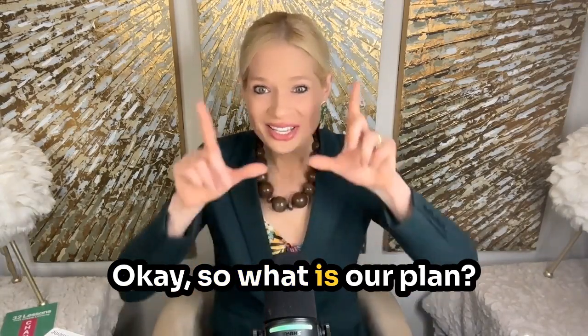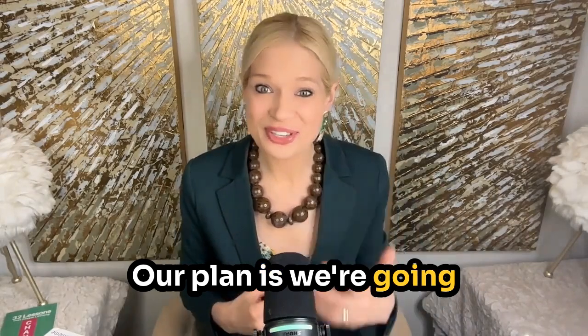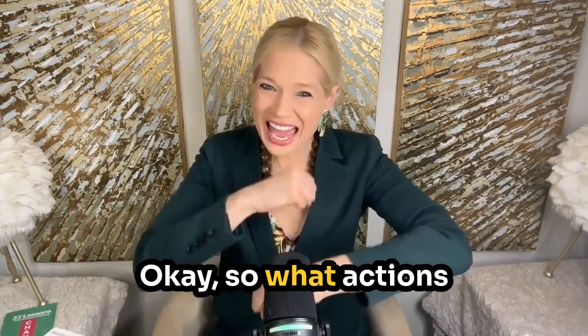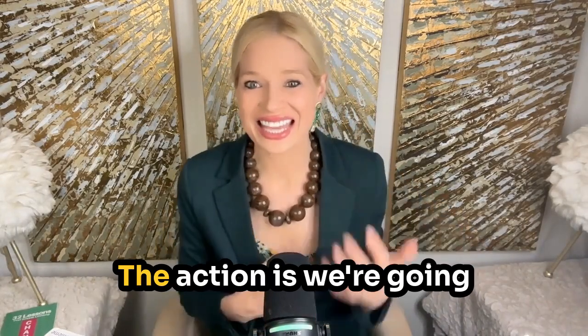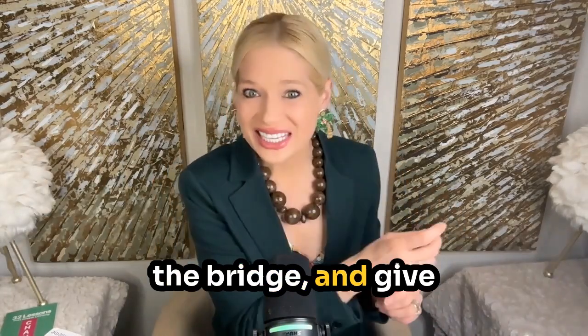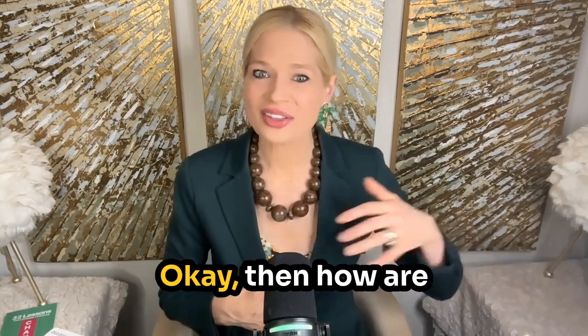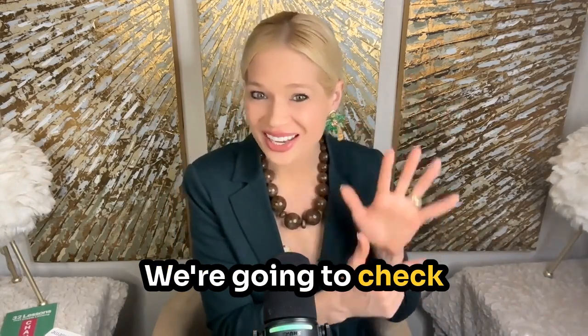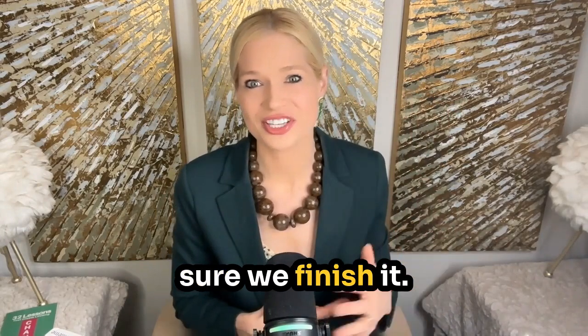Okay, so what is our plan? Our plan is we're going to feed that caterpillar. Okay, so what actions are we going to take? The action is we're going to take the pears, cross the bridge, and give them to the caterpillar. Okay, then how are we going to check it? We're going to check our checklist to make sure we finish it.